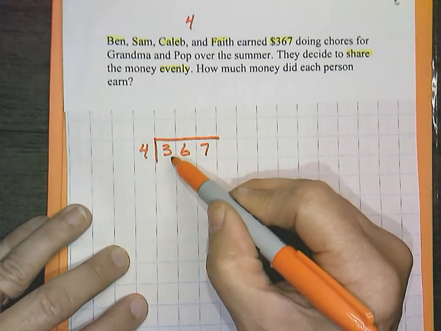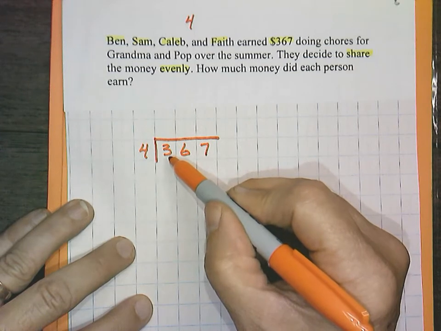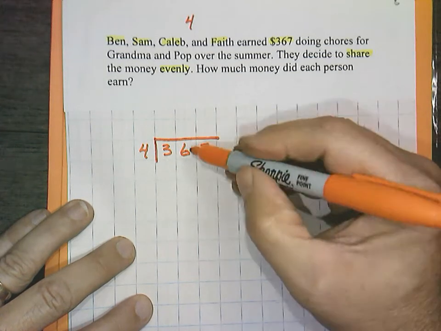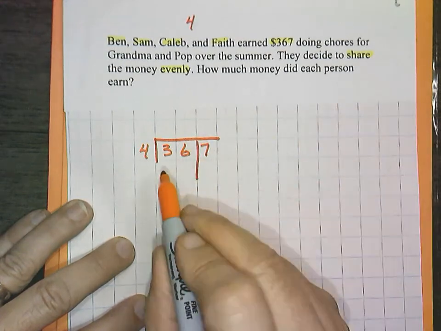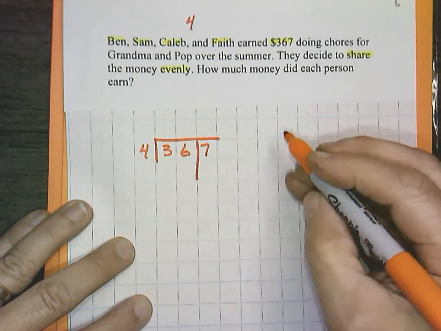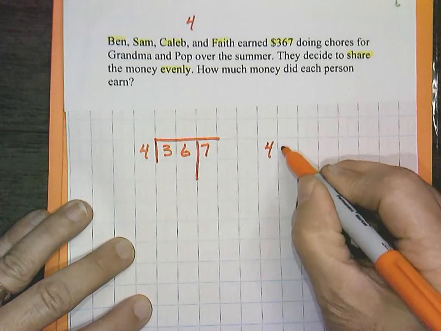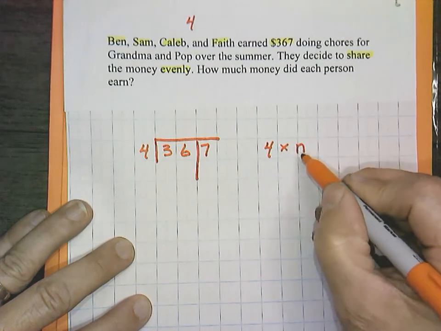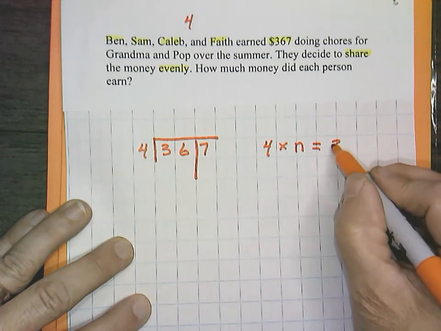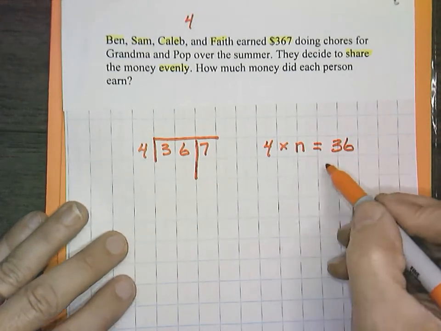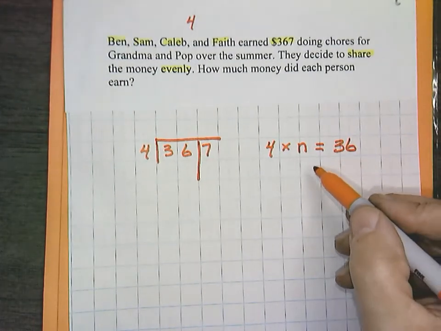I know that 4, we go digit by digit. 4 does not go into 3, but it does definitely go into 36. So I'm going to use this information to write my multiplication fact. 4 times n, which is our unknown number, is equal to 36. Well, I do know that this will go in exactly, and I'll real quickly show you that.